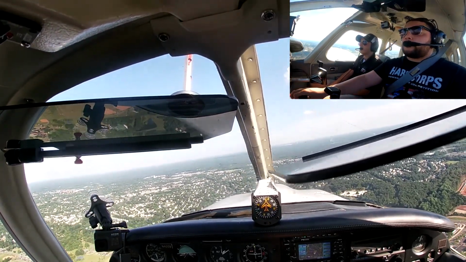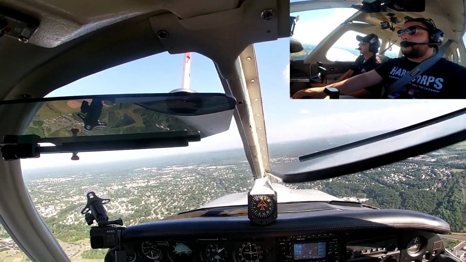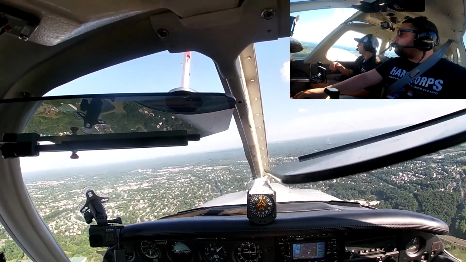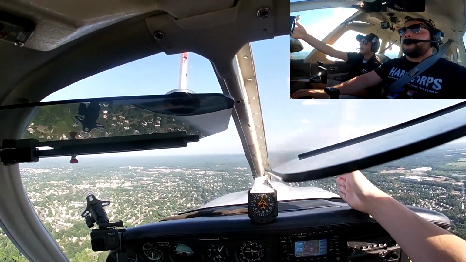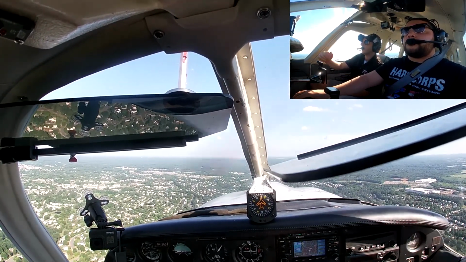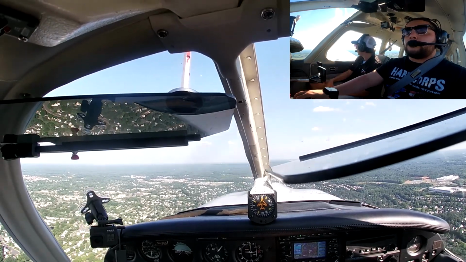Alright, 23 on the power, please. Look at the runway, and don't get too close to the runway. You see that brown field in front of you? If you stay on the left side, if your nose is to the left side of the brown field, you should be probably parallel. It looks pretty good.